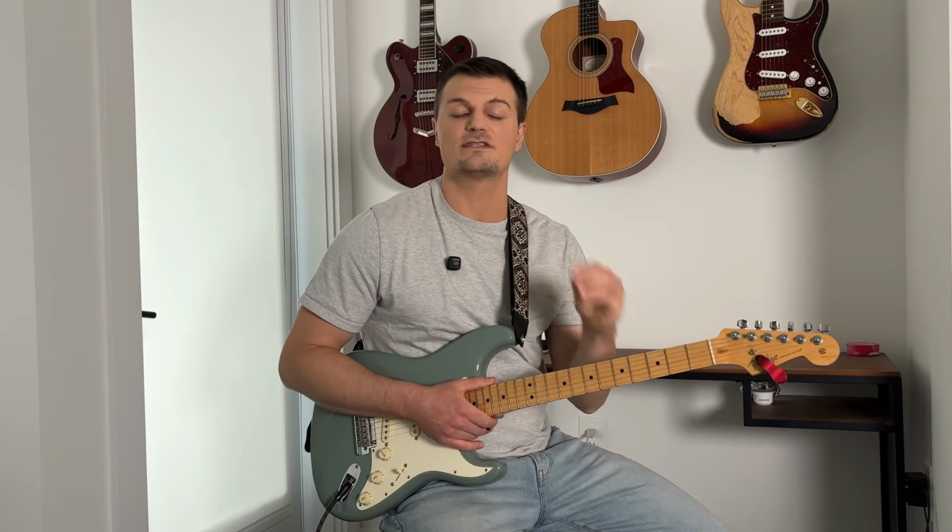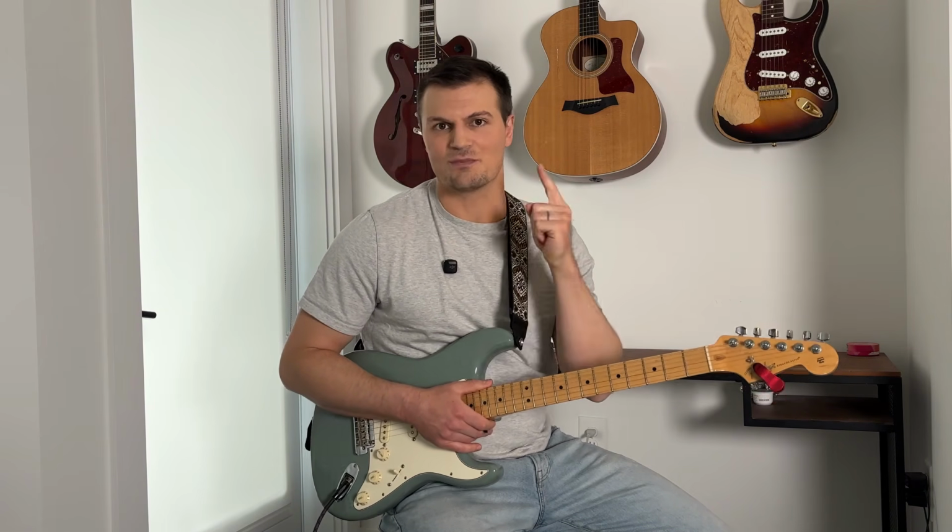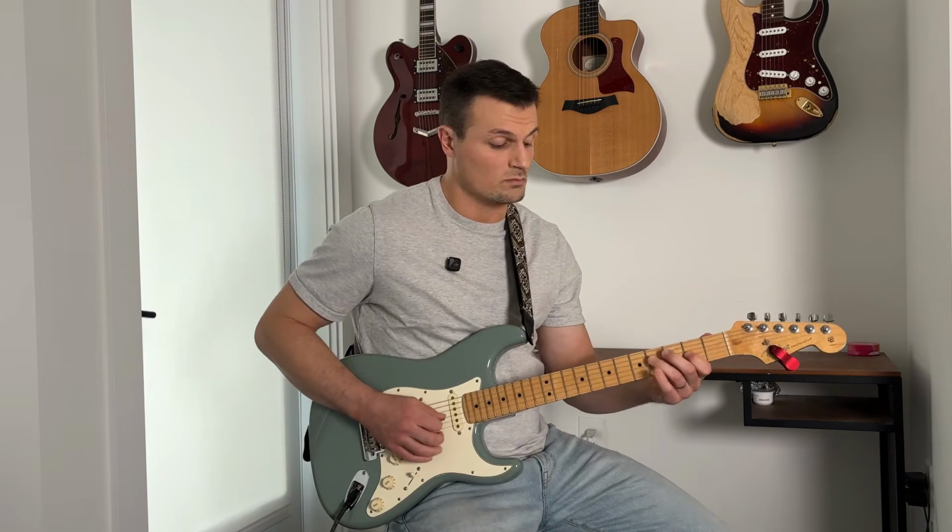I'm about to show you a really efficient and optimal way to locate and identify every single note across the neck. So obviously this is a great way to reinforce and enhance your map of the neck and your understanding of the fretboard. So grab your guitar and let's jump in.